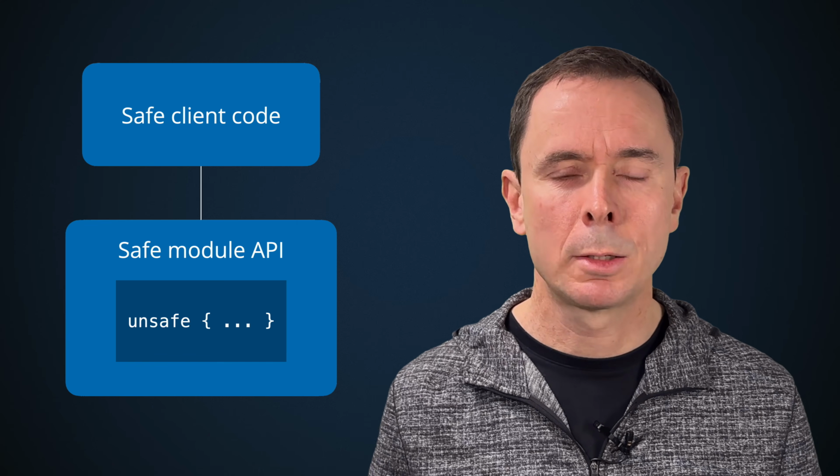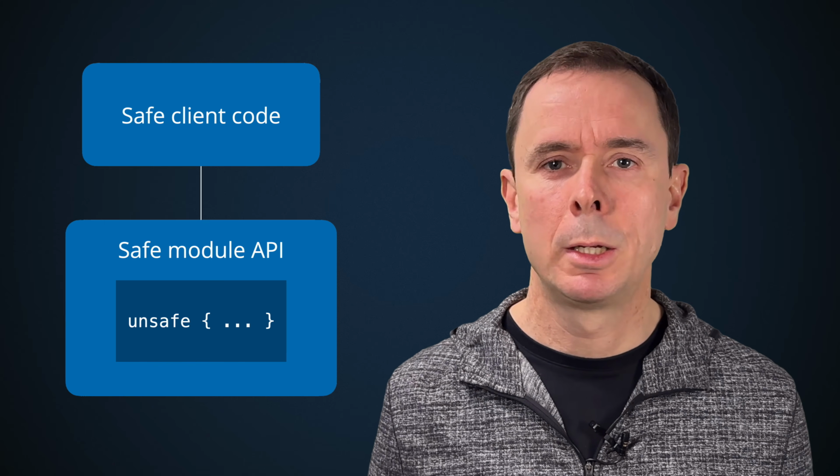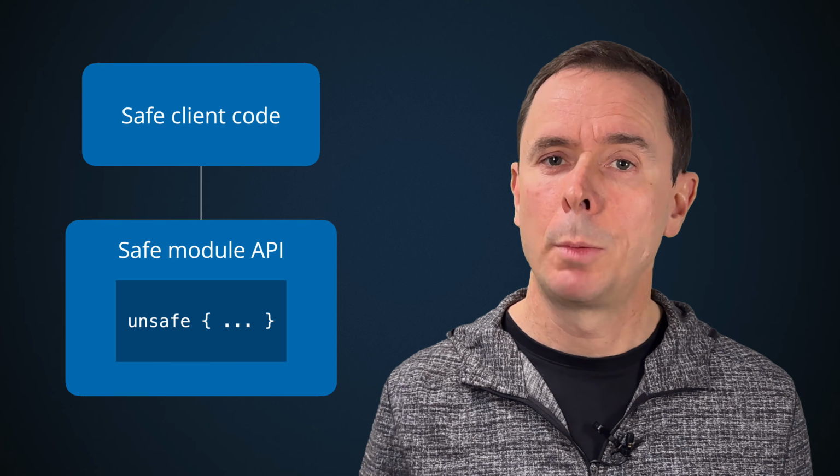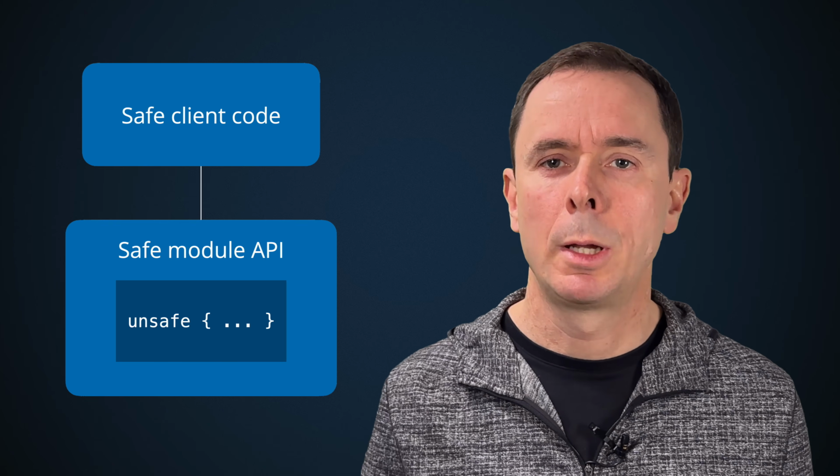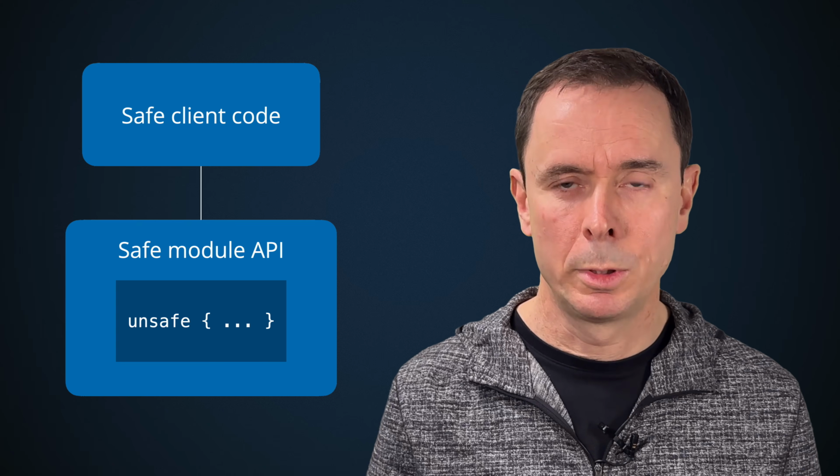Most of the time, you don't need to write modules containing unsafe code because the standard library already has a great variety of collection types and other abstractions ready to use. And of course, that's extended by a very healthy ecosystem of third-party packages. When you do need to write a module containing unsafe code, the safe API puts a very clear boundary around the code you have to carefully audit.